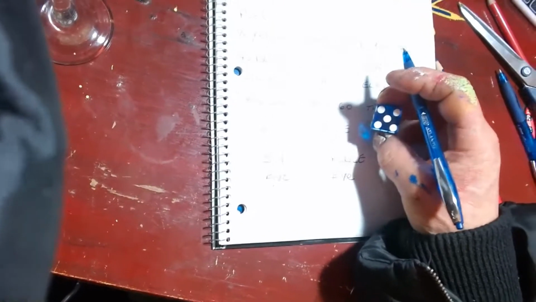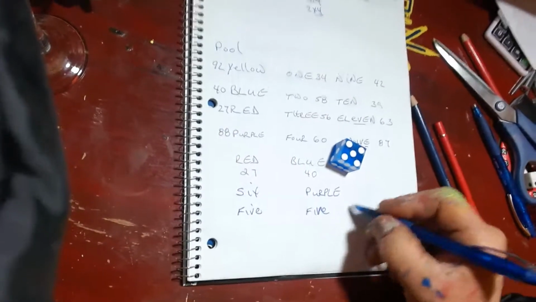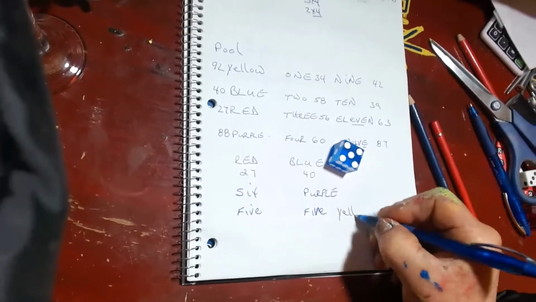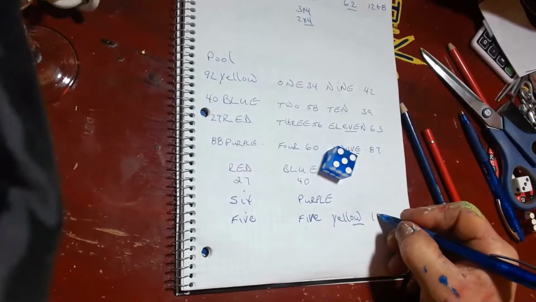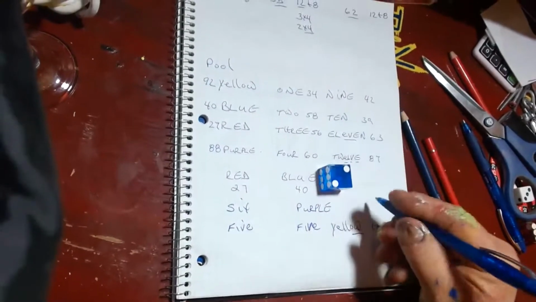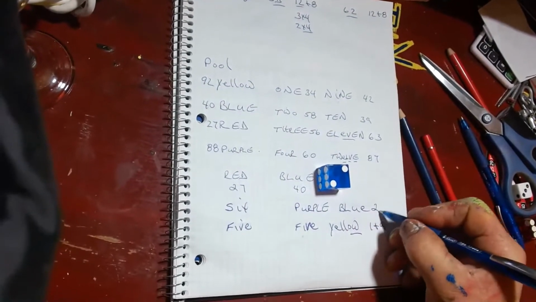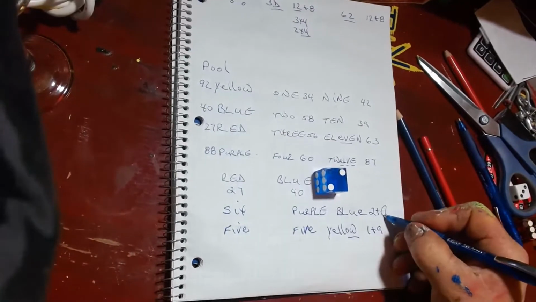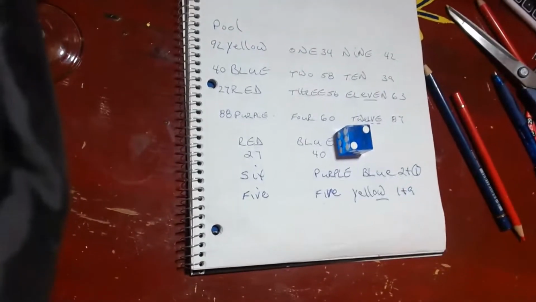Now the thing is, you see, number 1 is inside of 5. 5 also gets yellow, it gets 1 and 9, and 6 gets blue, 2 and 10. And this is everything we have in our game.